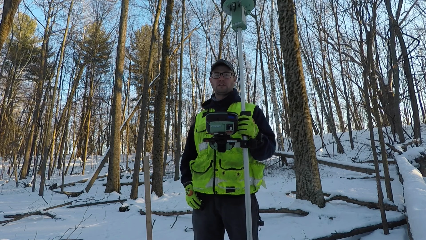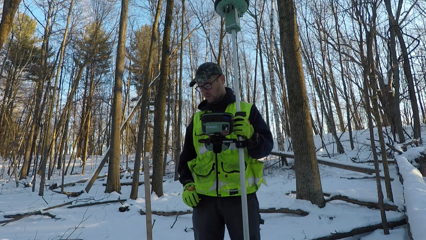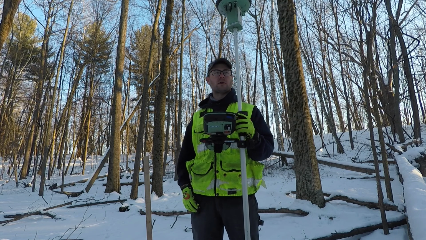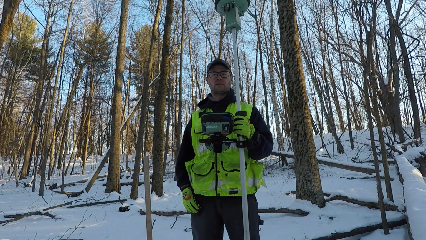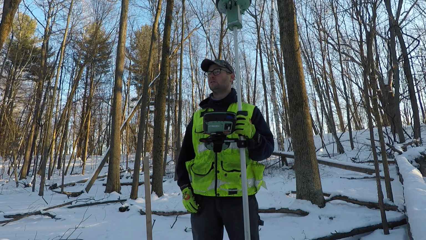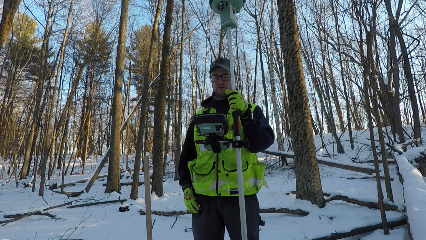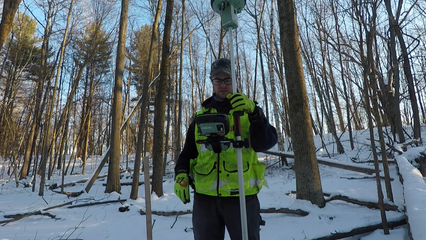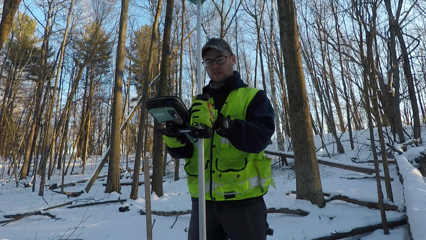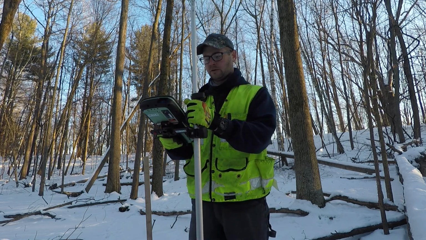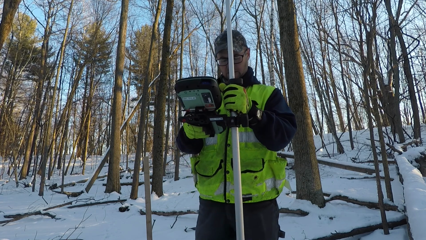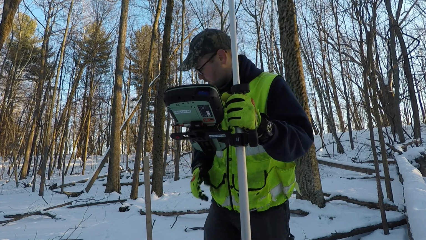Just waiting for the GPS to get fixed here. This is the last corner I got to set. So this will probably be it pretty much for the fieldwork part of the video. RTK initialized. I just got fixed, so I just got to stake it out here and pound her in. Right there.